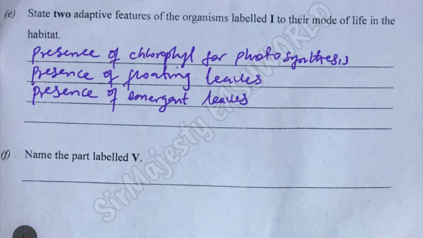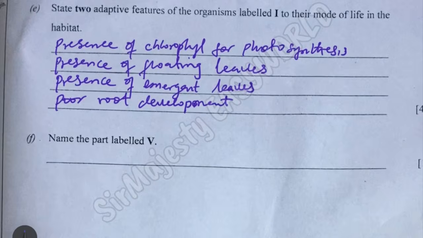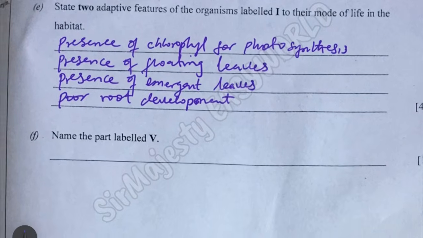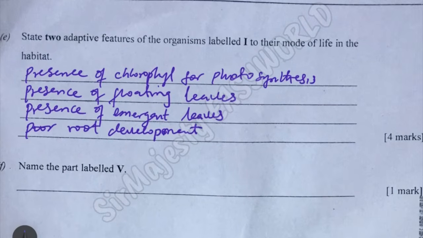So that's it. Then poor root development, to avoid absorbing too much moisture, too much water. And then absence of thick cuticle, so that there will be increased rates of transpiration. Remember, they are hydrophytes and they suffer from excess water. Name the part labeled V. Which part? Maybe you need to go back.